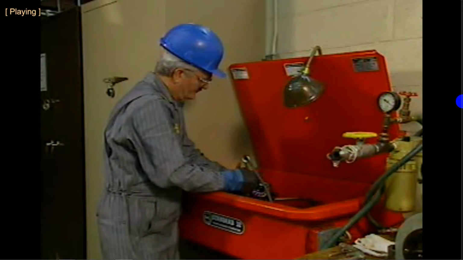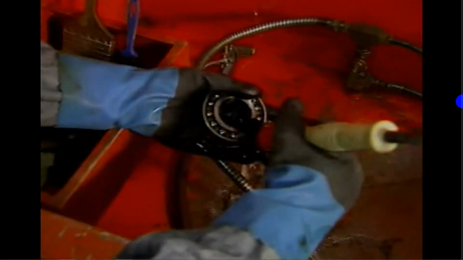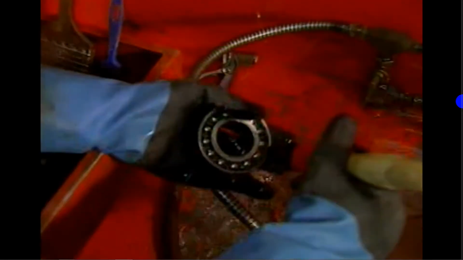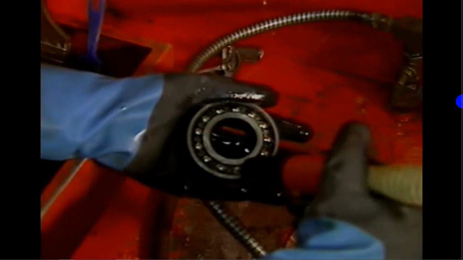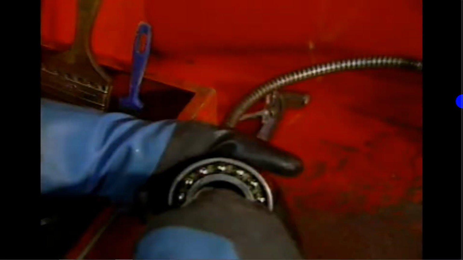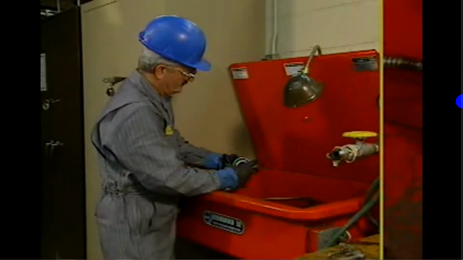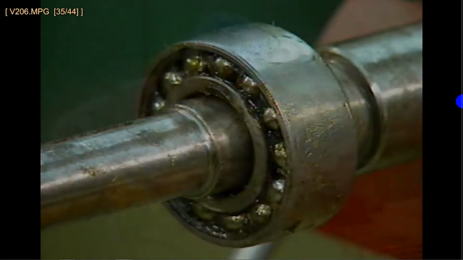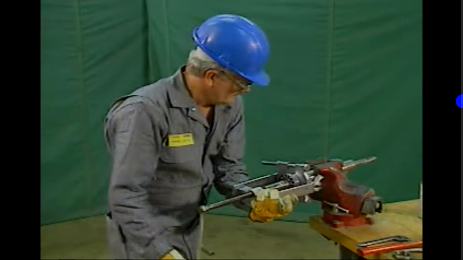After the failed bearing has been removed from a shaft, the mechanic cleans the bearing with an approved solvent to remove grease and dirt. Then, after the bearing has dried, he inspects the rings and rolling elements. Bearings that fail must be replaced. In this part, we'll watch a mechanic prepare to install a new rolling contact bearing.